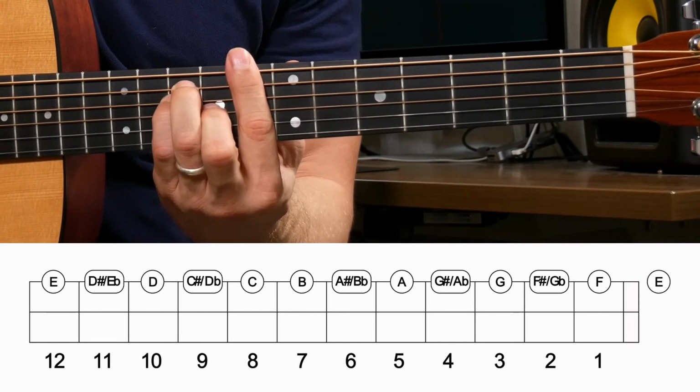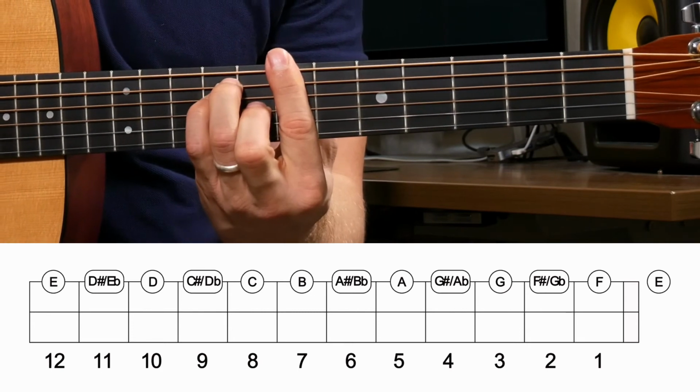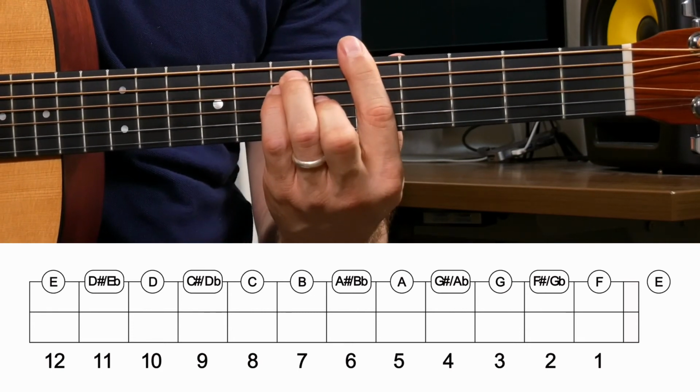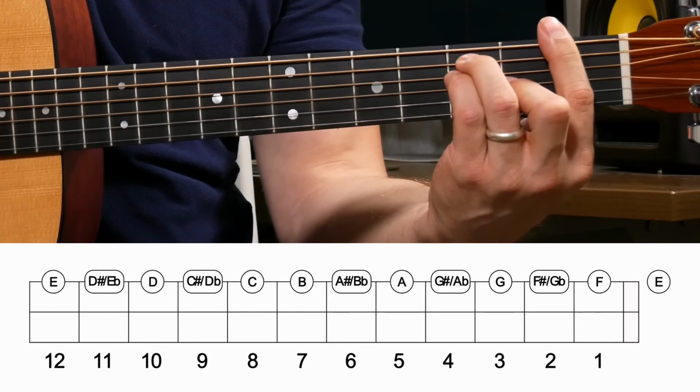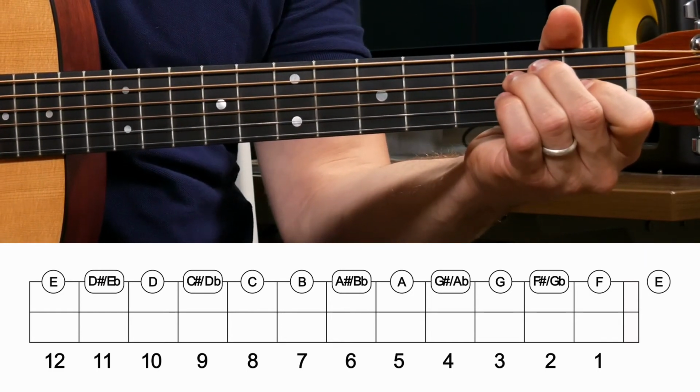C, B, A, G, F on the 1st fret, and back to E.